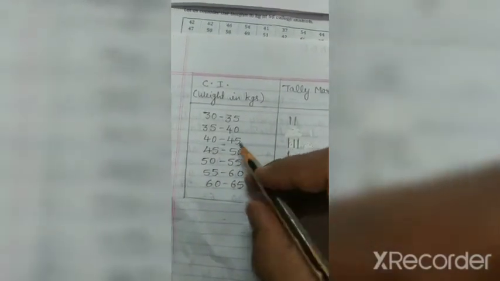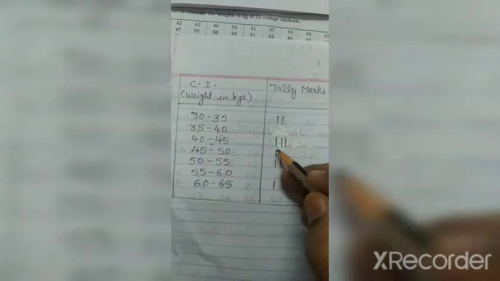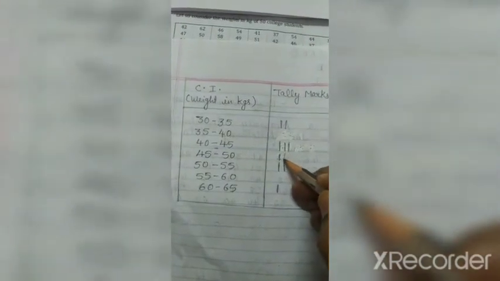So where will 45 come? 45 will definitely come in this section. This is a very important concept that I wanted to tell you. Always remember that you have to draw less than tables. Then the next values are 47, 50, 58. Plot everything. So your values come like this.